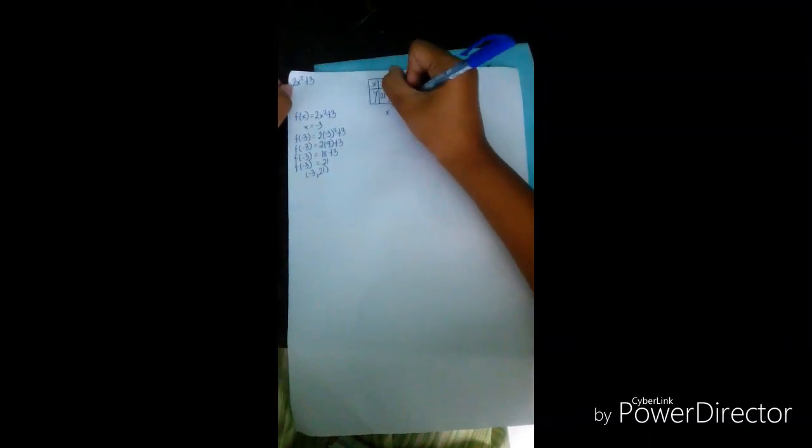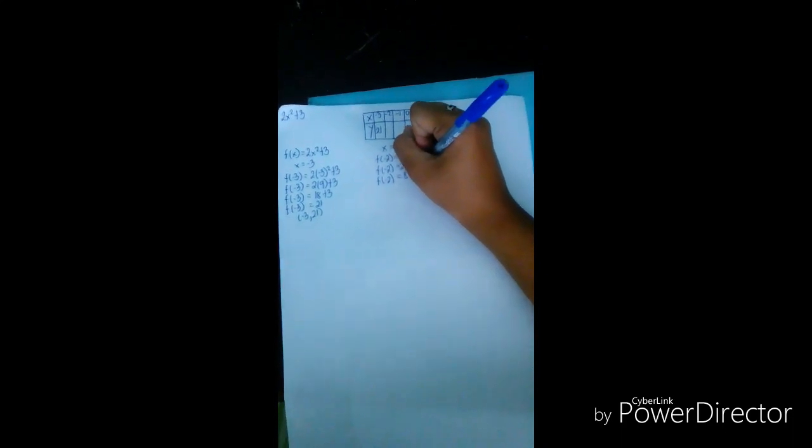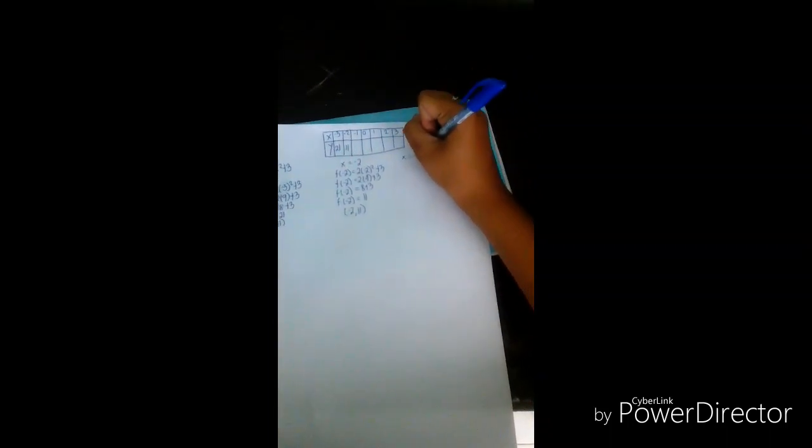So let's proceed. x equals negative 2. f of negative 2 equals 2 times negative 2 squared plus 3. Negative 2 times negative 2 is 4, plus 3. f of negative 2 equals 2 times 4, which is 8, plus 3. f of negative 2 equals 8 plus 3 equals 11. So the ordered pair is negative 2 and 11.